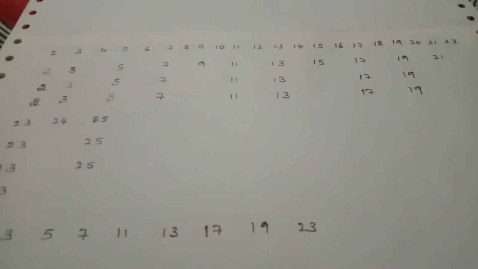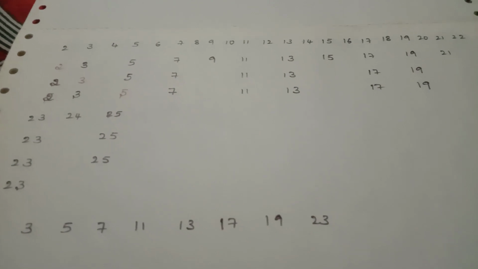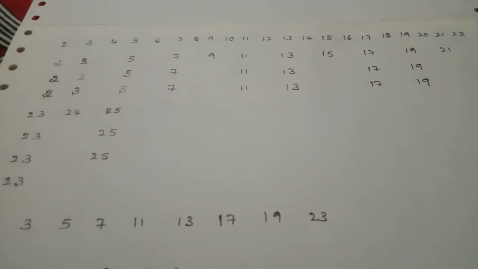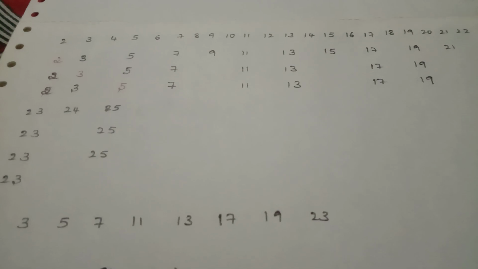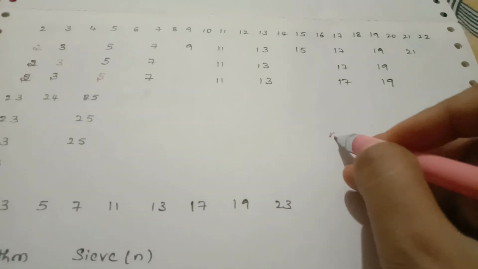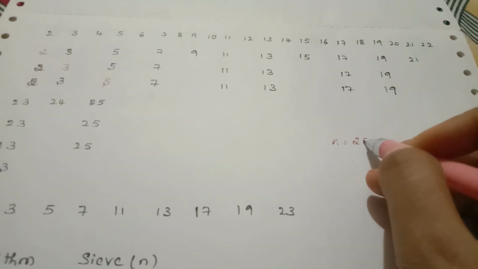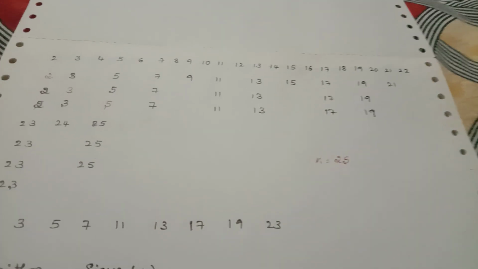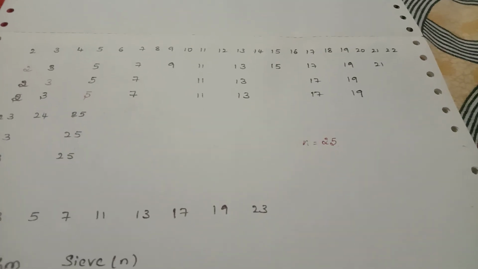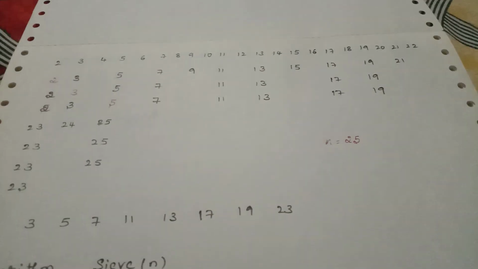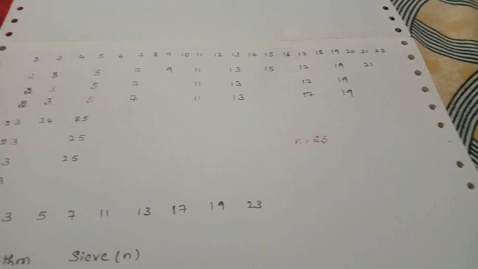You can see here, I have listed the numbers starting from 2 to 25. So here the n value equals 25. We have to list all the numbers starting with 2, because the prime numbers start from the number 2.